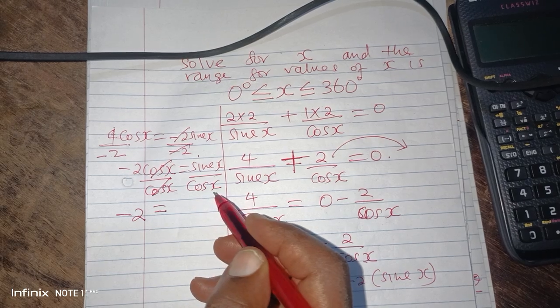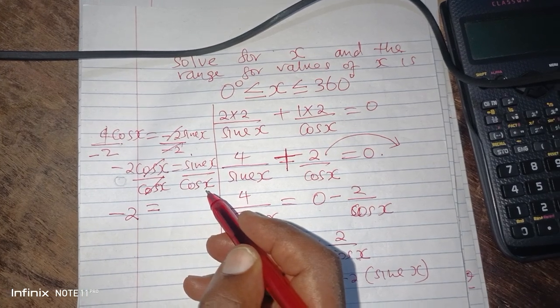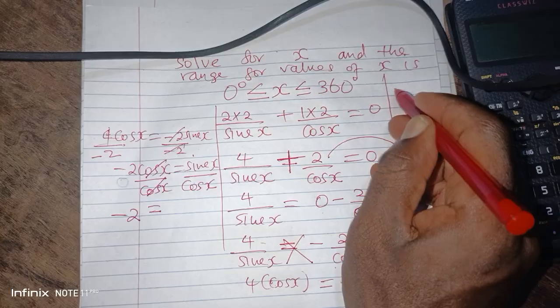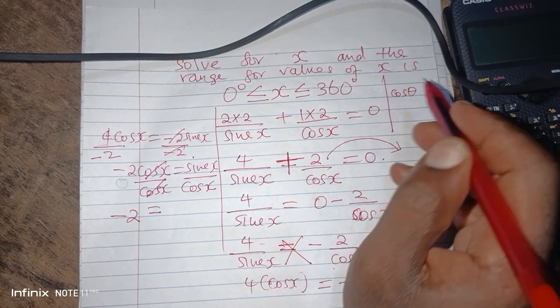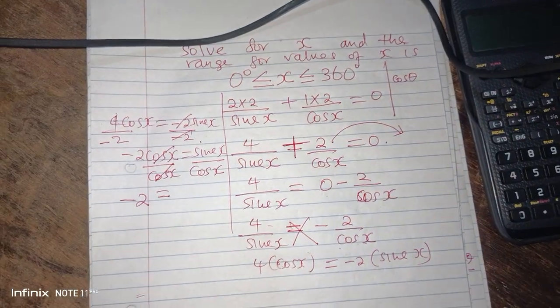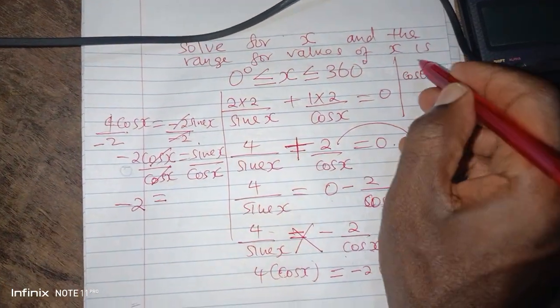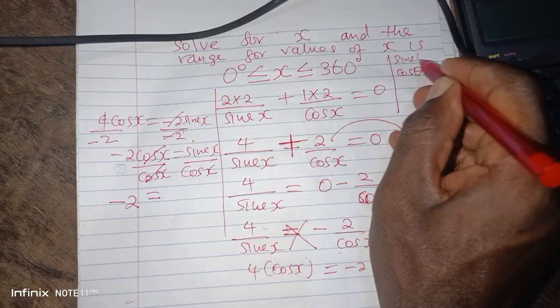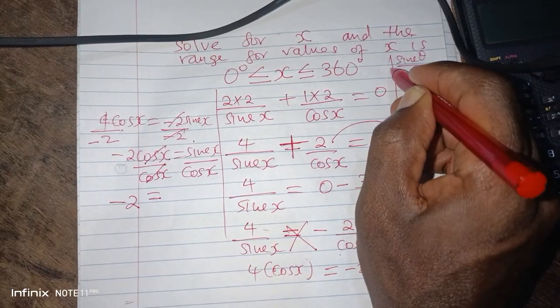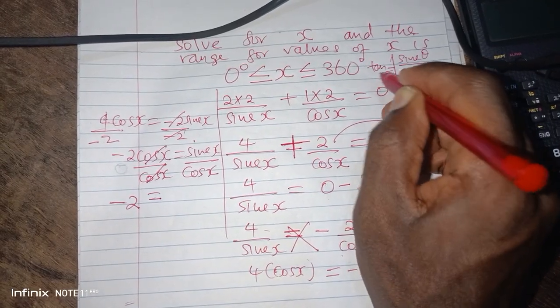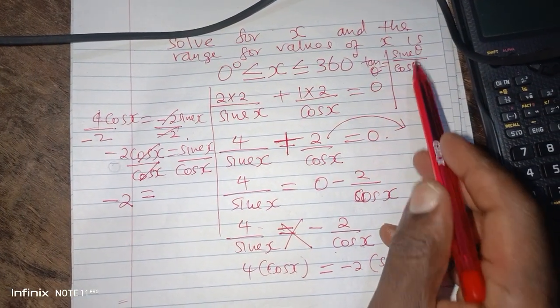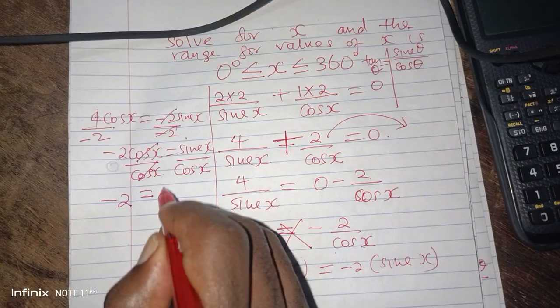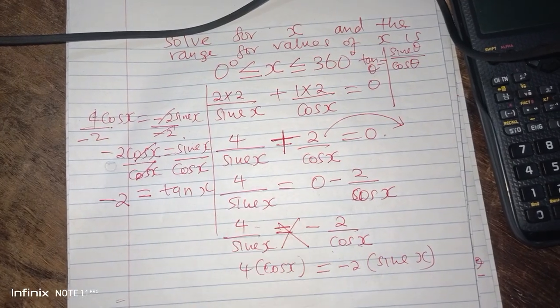And of course, there is a very important trigonometric identity that tells us that sine theta and cos theta and tan theta have a particular relationship, where sine theta divided by cos theta gives tan theta. So tan theta is equal to sine theta over cos theta. So sine x over cos x is tan x. Wow.